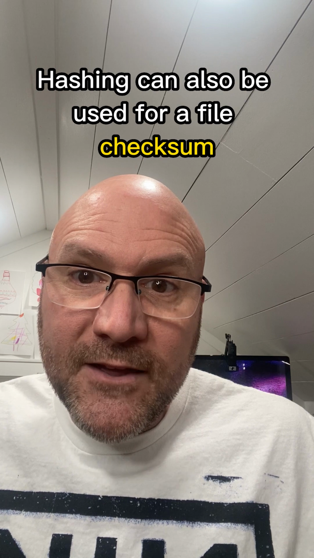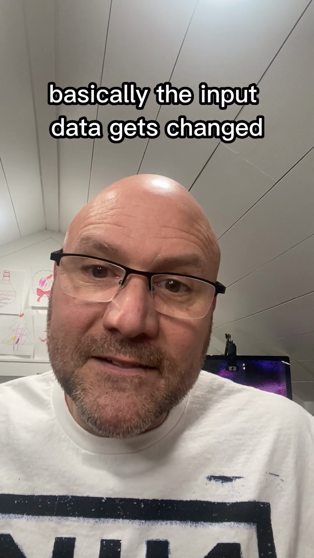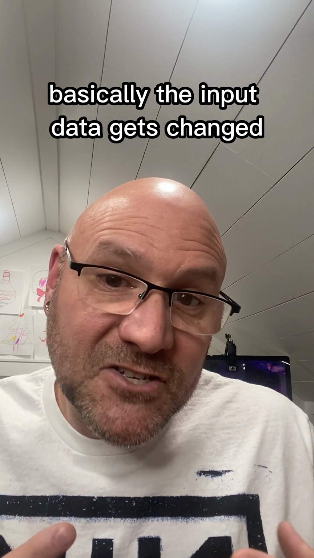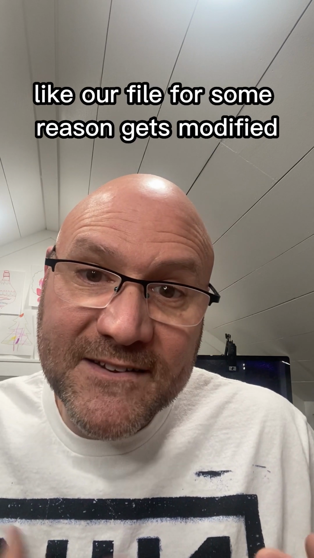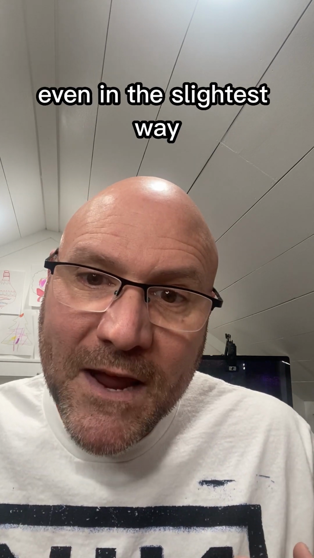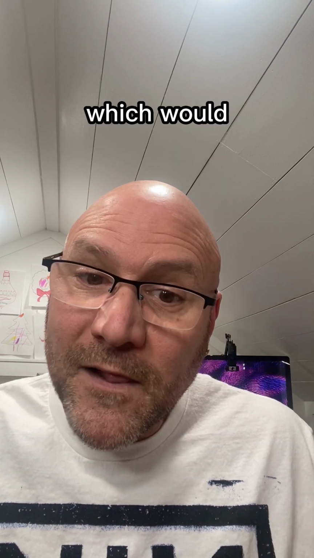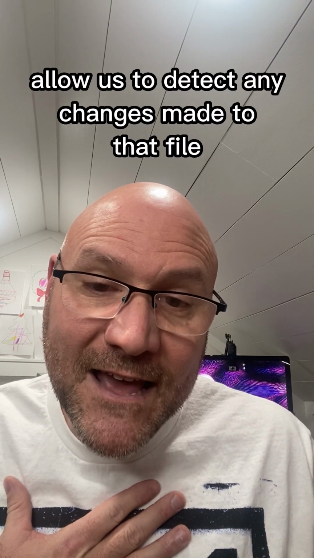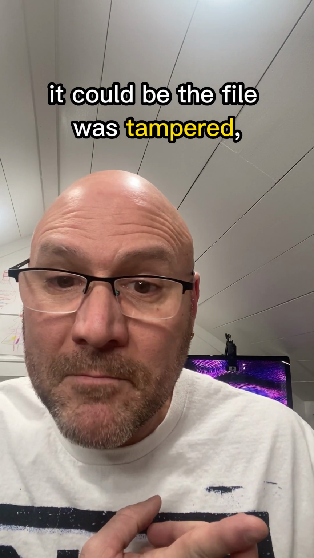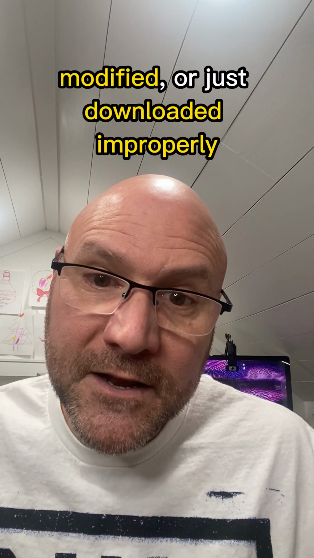Hashing can also be used for a file checksum. Basically, if the input data gets changed, like our file for some reason gets modified, even in the slightest way, it's going to return a different hash, which would be a different checksum, which would allow us to detect any changes made to that file. It could be a file was tampered, modified, or just downloaded improperly.